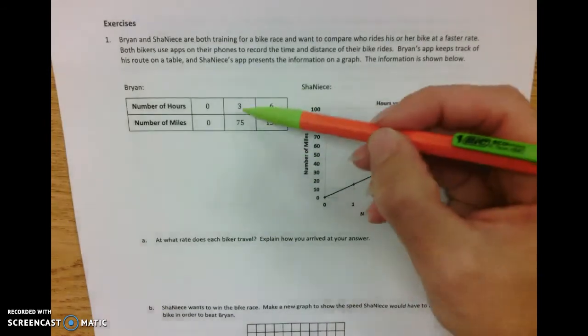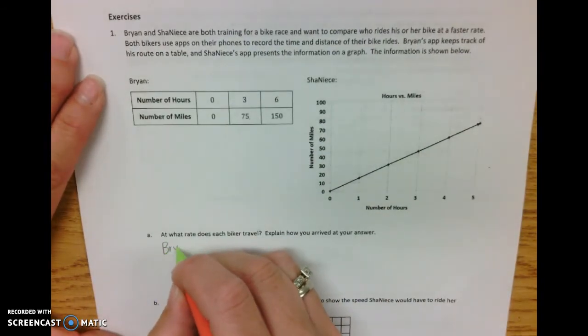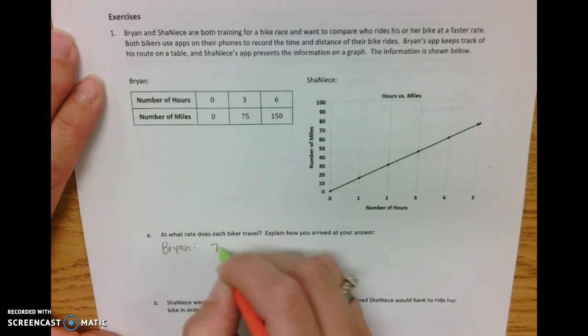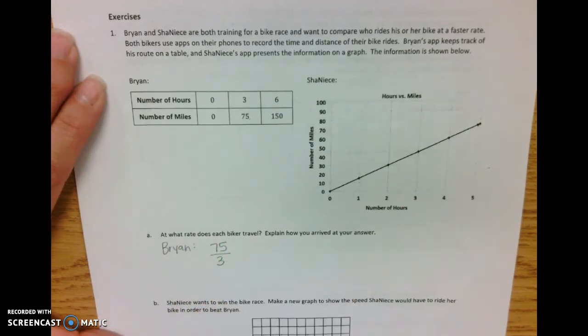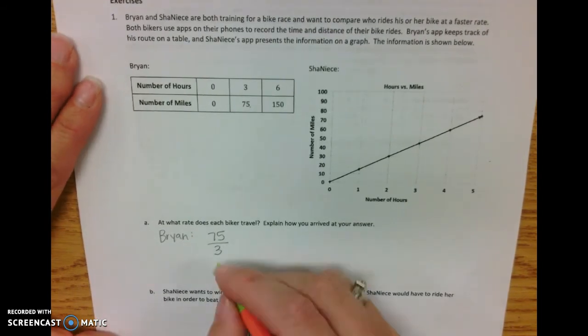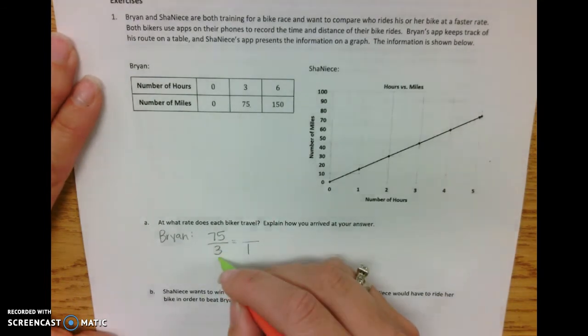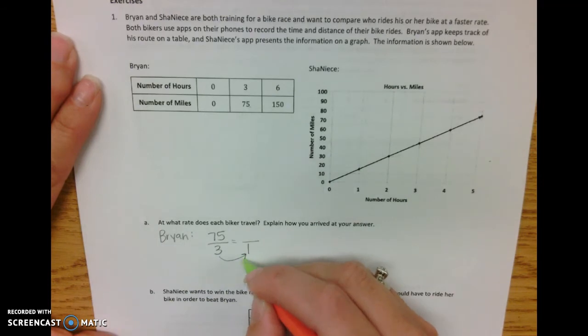Well, for Brian, he's traveling 75 miles. And I'm going to say Brian, 75 miles in 3 hours. I really want to know how much he travels in 1 hour because that would be the best rate to go by. So if this is 3 hours, I want to get to 1 hour. I ask myself, what did I do to 3 to get to 1?